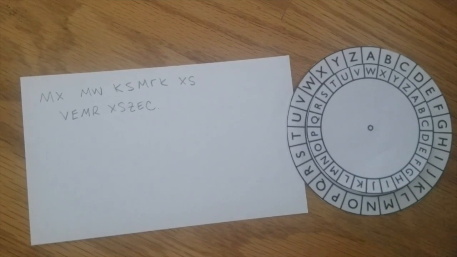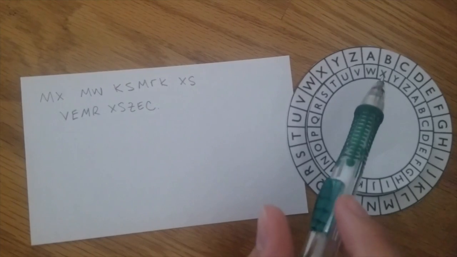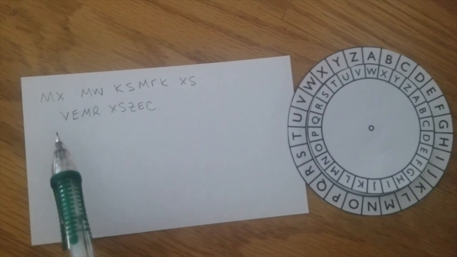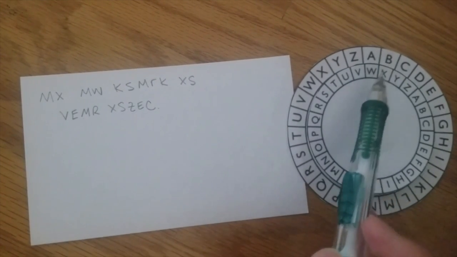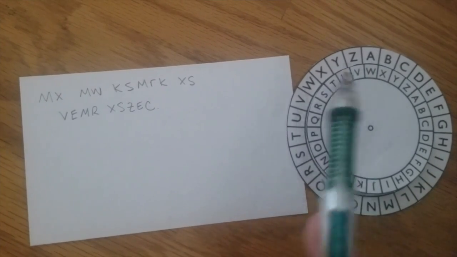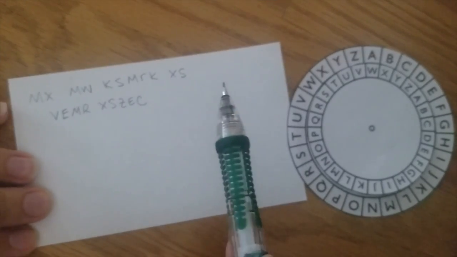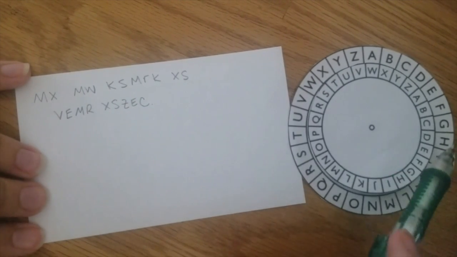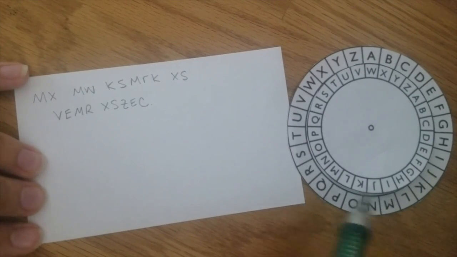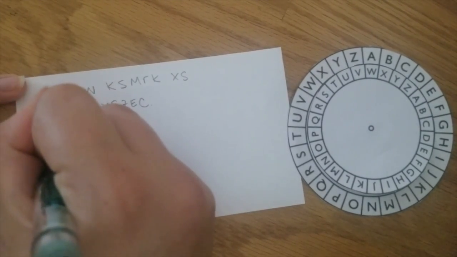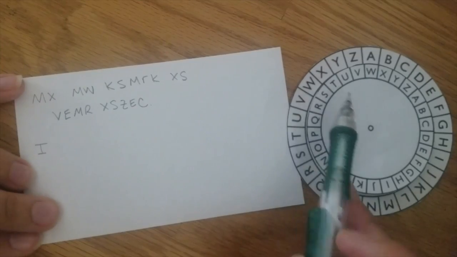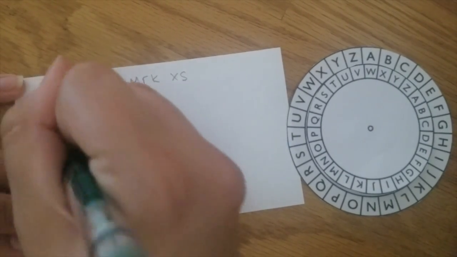Now let's look at an example of decrypting a message with this cipher wheel. Now remember, W goes to A, but that means when we have a message that is all jumbled up, A goes to W, and we work backwards from the wheel. So, let's see. M. Now we're working from the outside of the ring. So, M goes to I. So I will write an I. X. Find X, and X goes to T. So then I'll write a T.